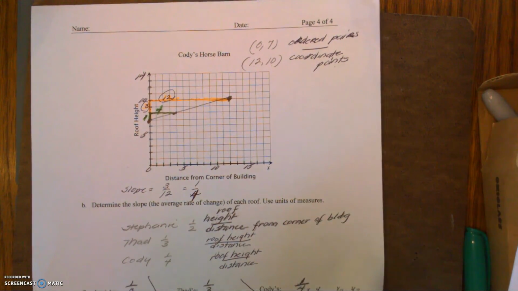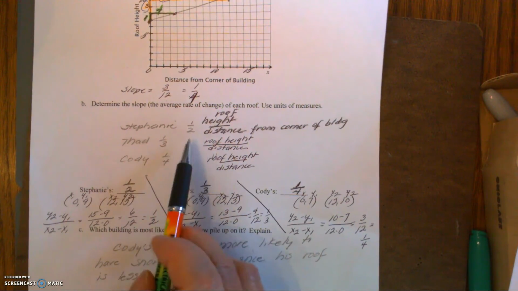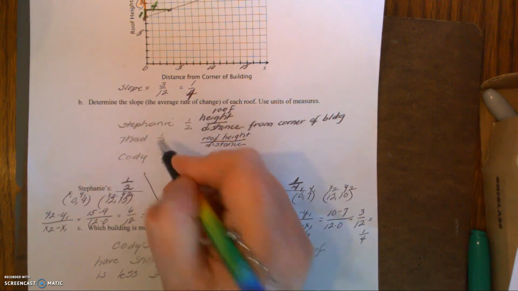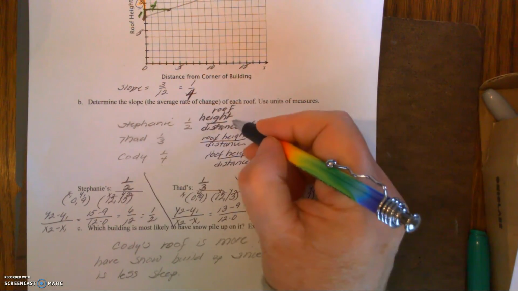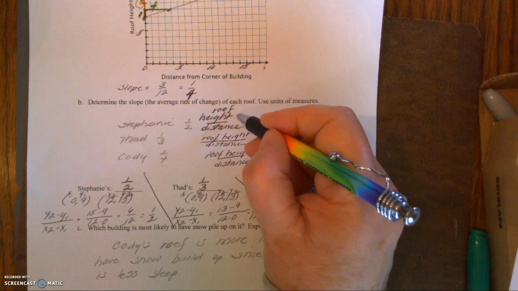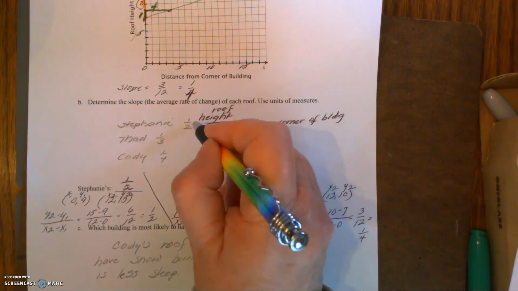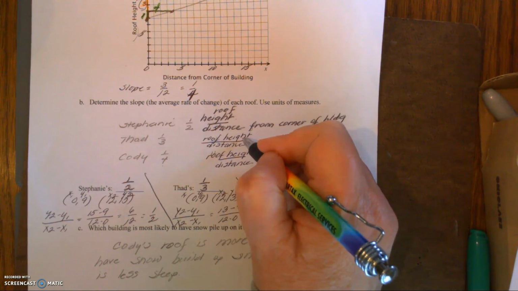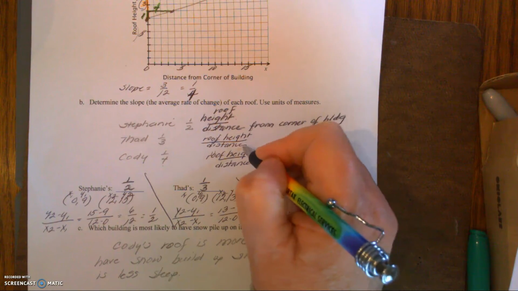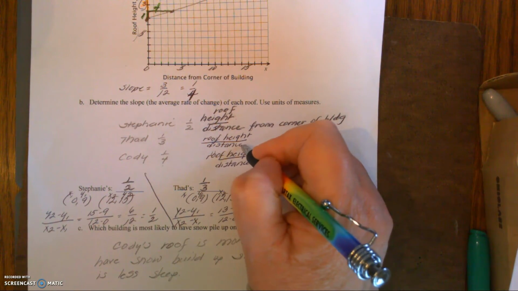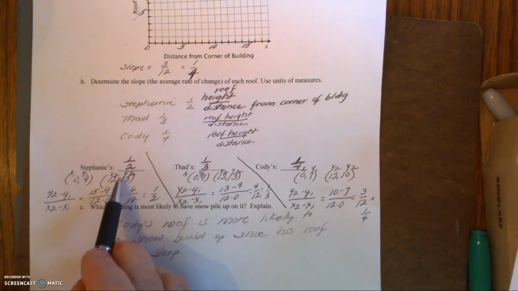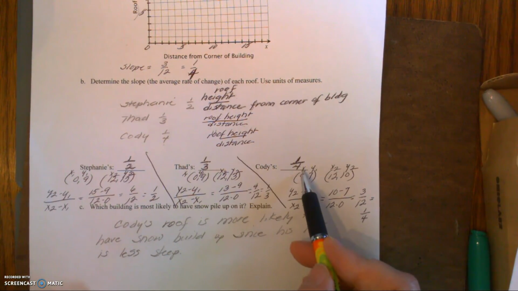Okay? Now here, they want to know, determine the average rate of change. So all you have to do is take the simplified slope. Stephanie was 1/2, Thad was 1/3, Cody's 1/4. And what you want to do is, remember, it's the change of Y, so that's the roof height, over the distance from corner of building. So same here, change in Y over change in X is the roof height divided by the distance. Okay? So Stephanie was 1 over 2, Thad was 1 over 3, Cody was 1 over 4.